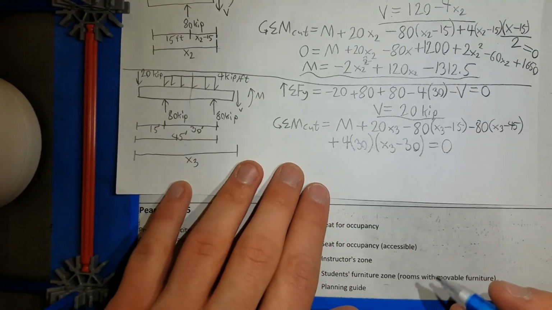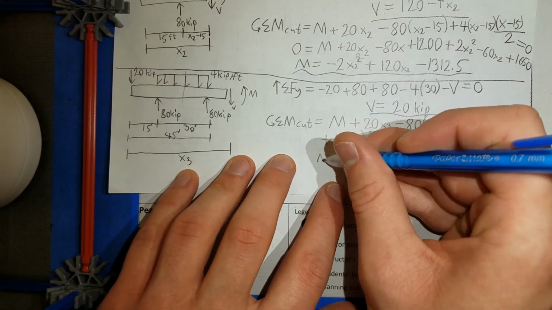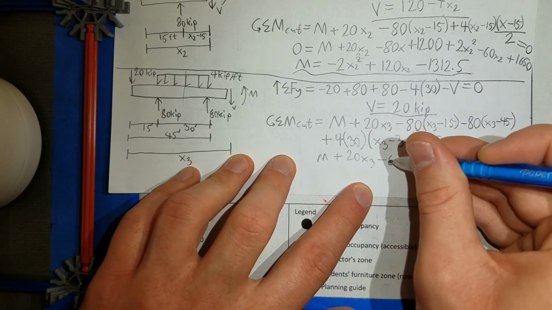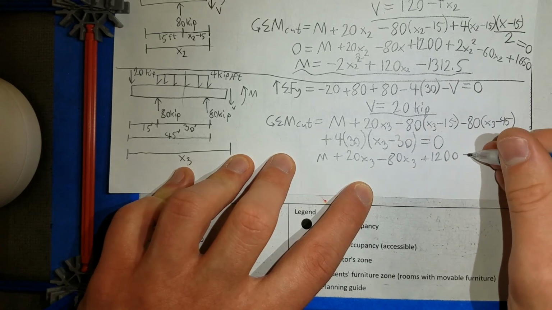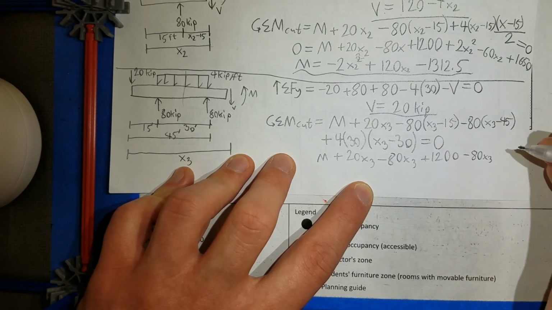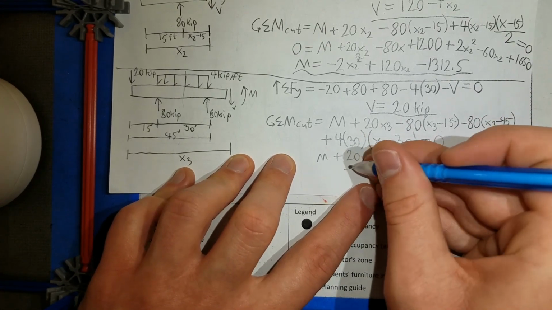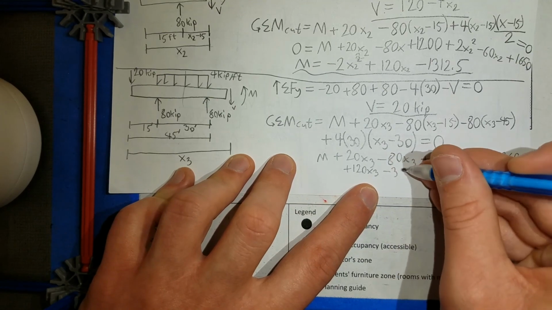And so when we calculate this one out, this one gets really ugly. We're going to have M plus 20x3 minus 80x3 plus 1200 minus 80x3 plus 3600 plus 120x3 minus 3600.